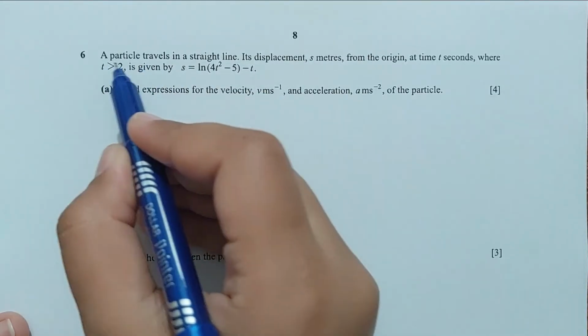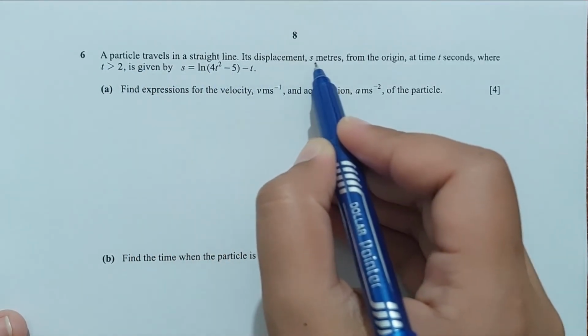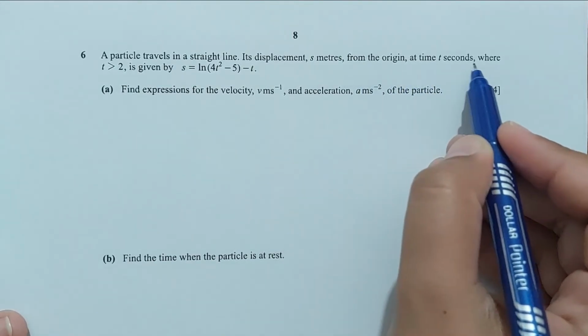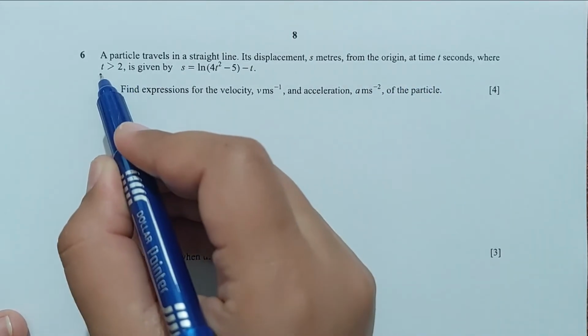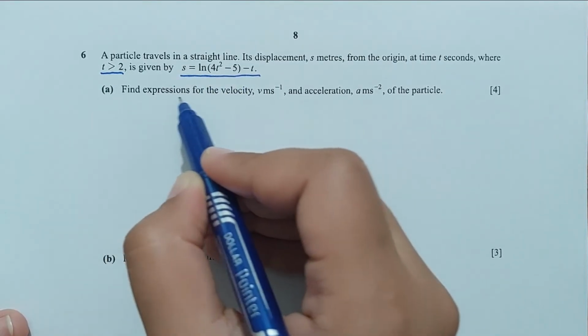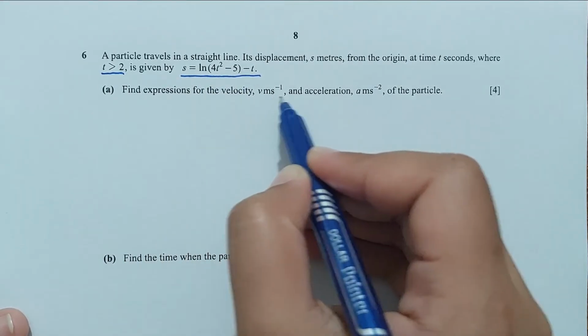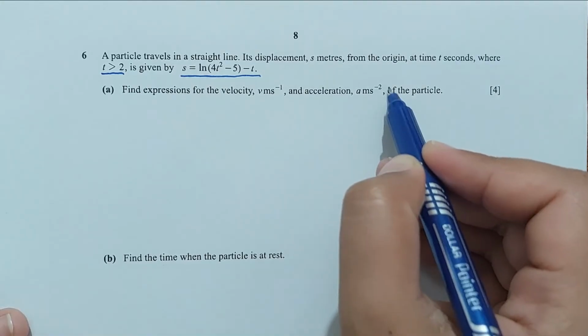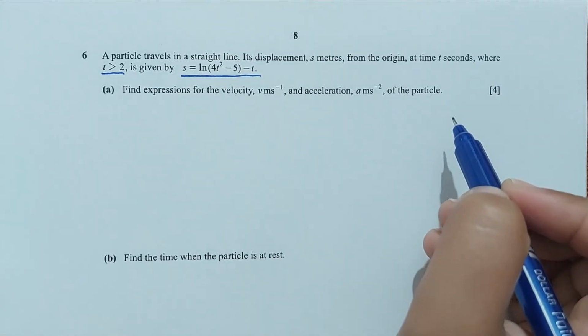Question number 6. A particle travels in a straight line, its displacement s meters from origin at time t seconds, where t is greater than 2, is given by this. This is the displacement. Part A, find the expression for the velocity v meters per second and acceleration a meters per second square of the particle, right?